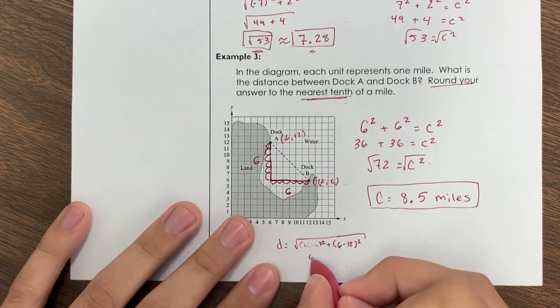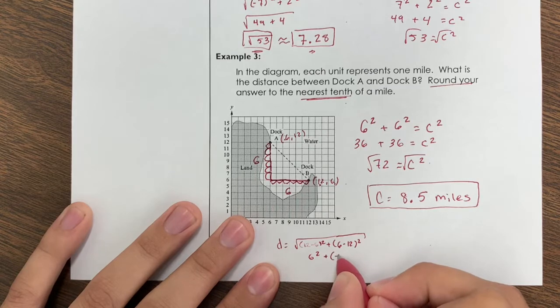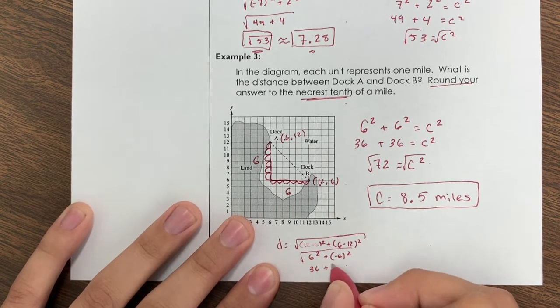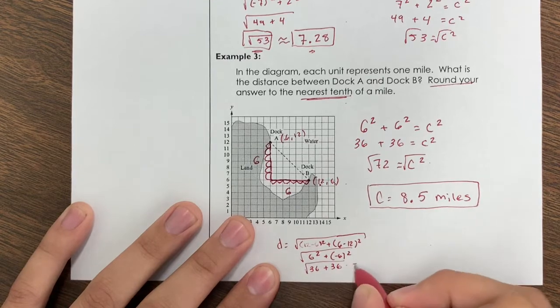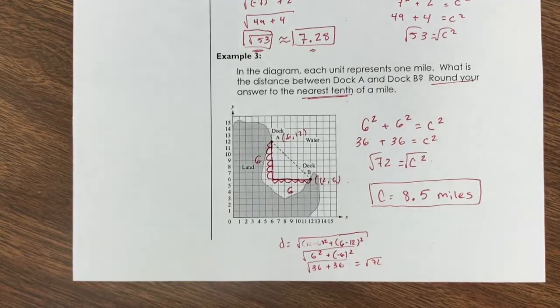12 minus 6 is going to give me 6. 6 minus 12 is going to give me negative 6, so I have negative 6 squared. But that's still going to give me positive 36 and positive 36, which adds up to get me the square root of 72, and I would end up with 8.5 again. So same answer either way, just be mindful of both of them and how you can apply them.